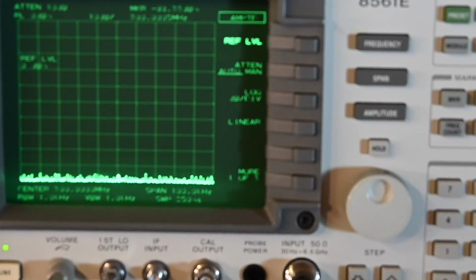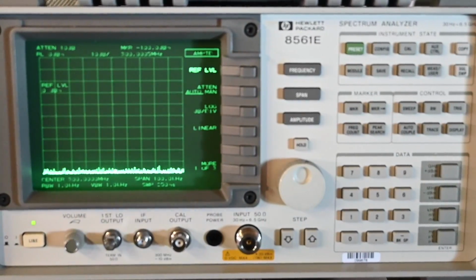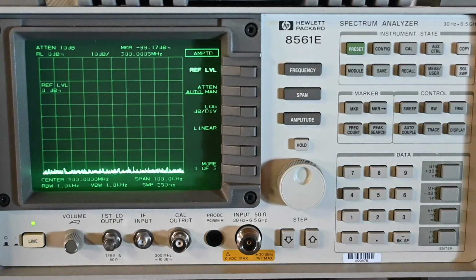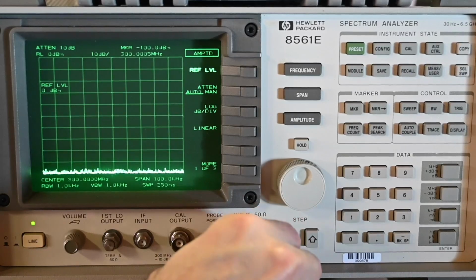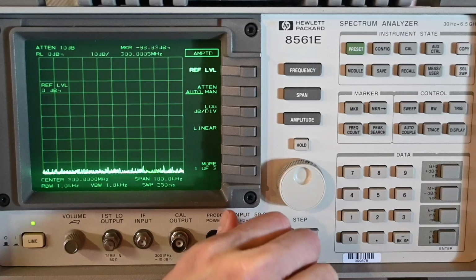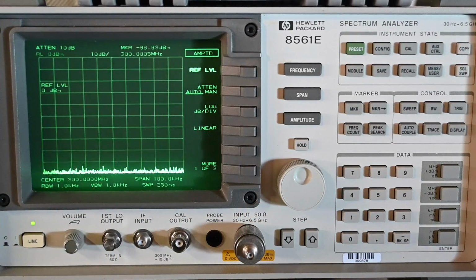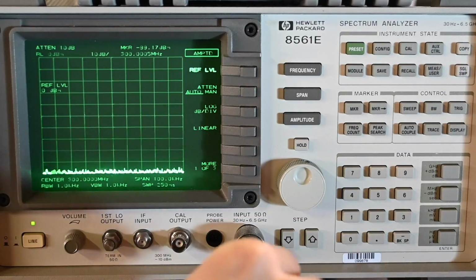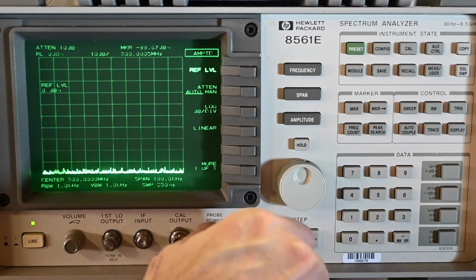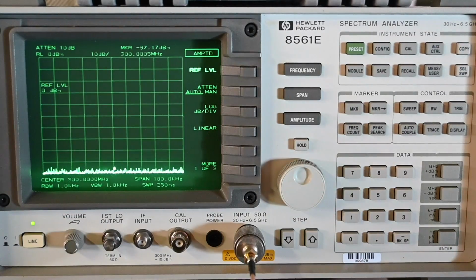Okay, so keeping all of those values in mind, let's take a look back at the spectrum analyzer here. So I will put this adapter on here. There's a little SMA connector on the coax, we'll just use this adapter instead. Turn the signal generator off. Move this cable over here. Okay, turn the signal generator back on.